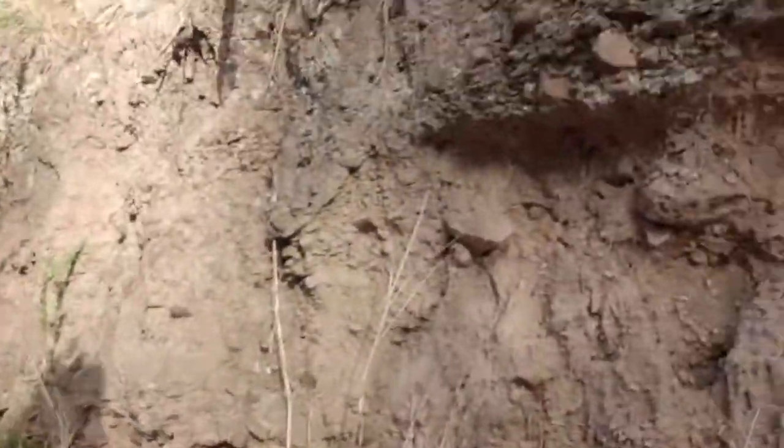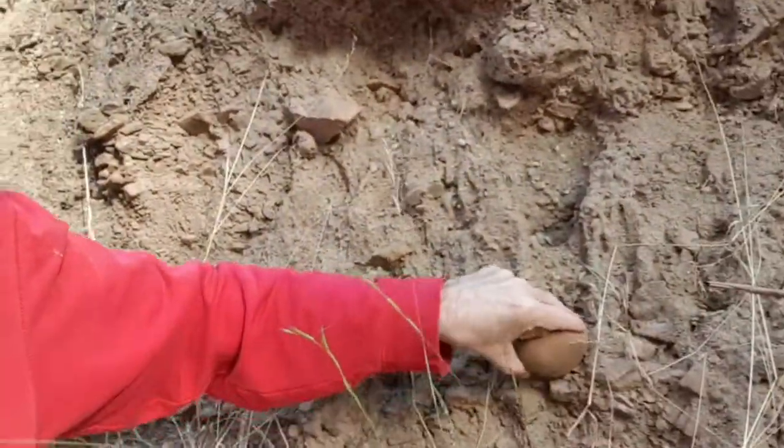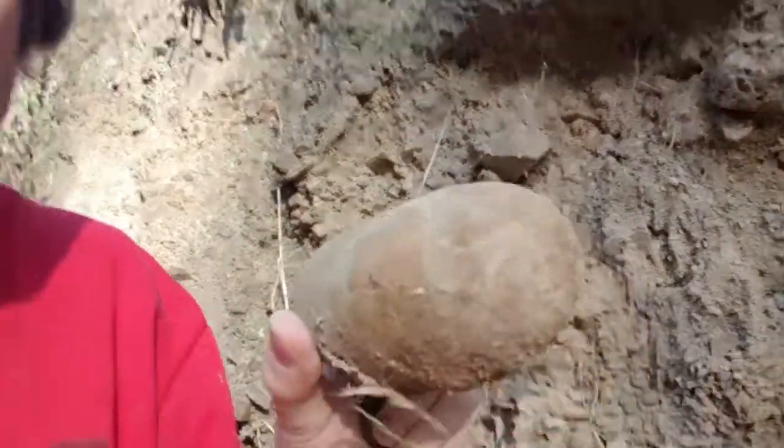So here, this is the other side. On that side we have pretty much angular rock, and on this side you can see we have a lot of rounded rocks from the river. This is quite large.